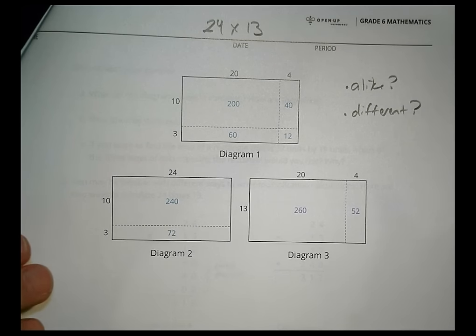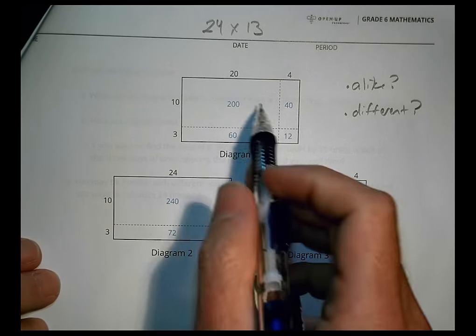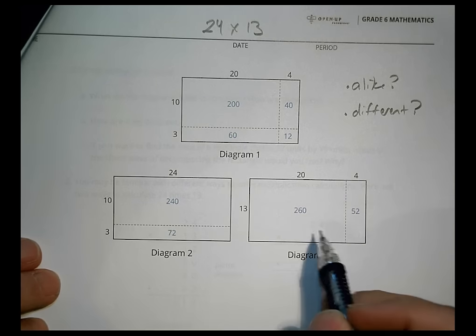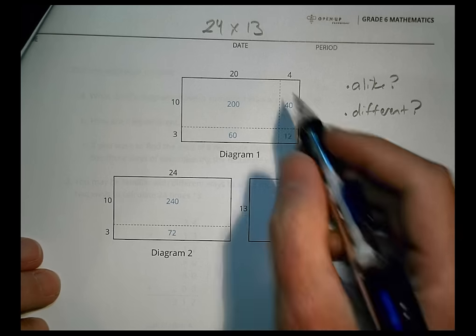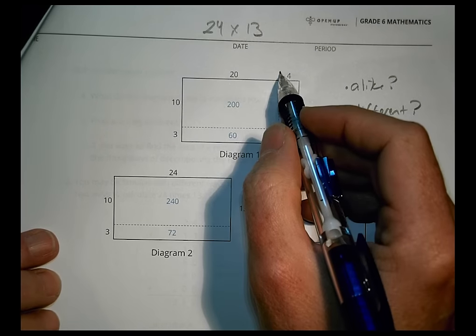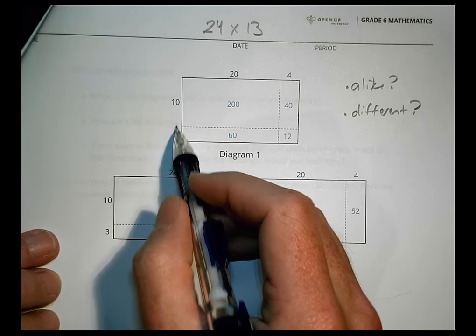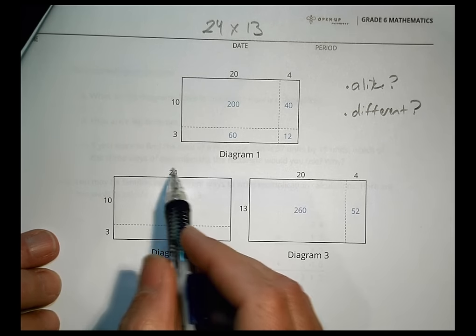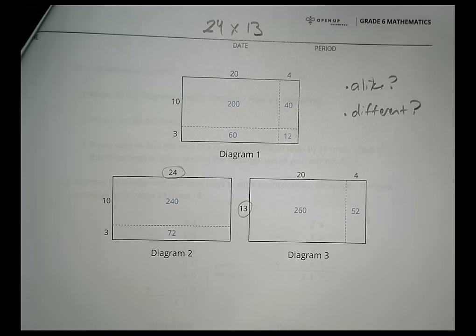Alright, so hopefully you've had a conversation there. Maybe you might notice that of course they're the same rectangle, the same shape, and they all have the same area. When you add all of these up, you end up with the same area. The differences are the way that they are decomposed, right? This is 20 and 4, so you take the 24 and break it up that way. This one broke the 13 up into 10 and 3. This one kept the 24 like it was, and this one kept the 13 like it was. So different ways of decomposing those things.